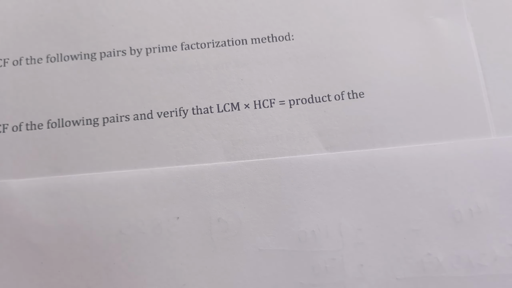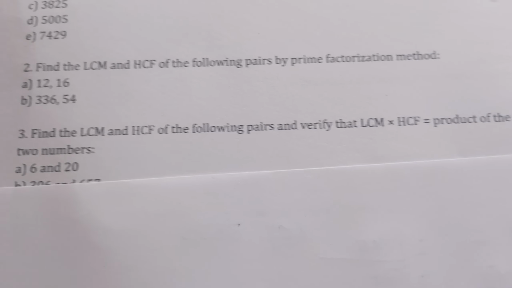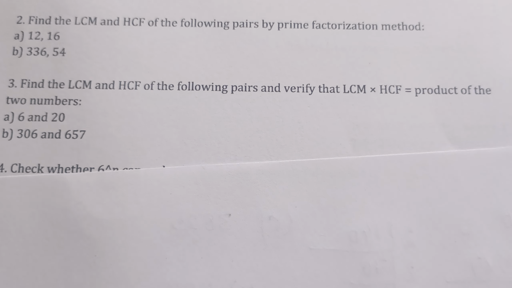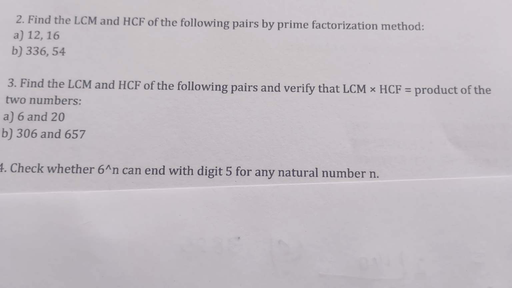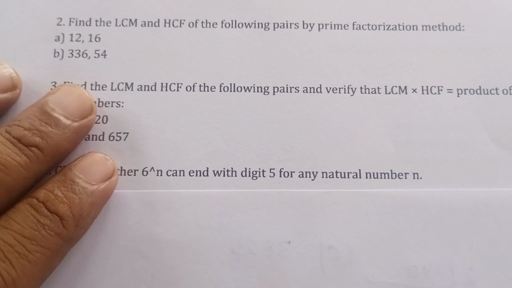So now I am changing the page. Now we have to go for the third question. What is the third question we have? Find the LCM and SCF of the following pairs and verify that LCM into SCF is equal to the product of the two numbers. Correct. So this is the question we have.